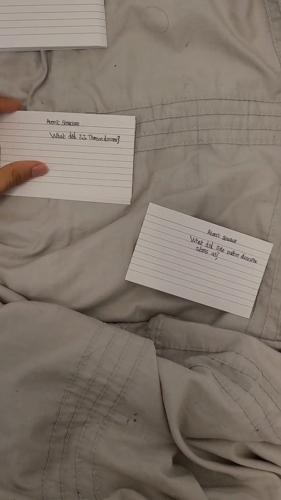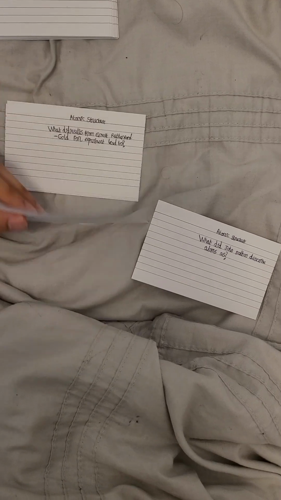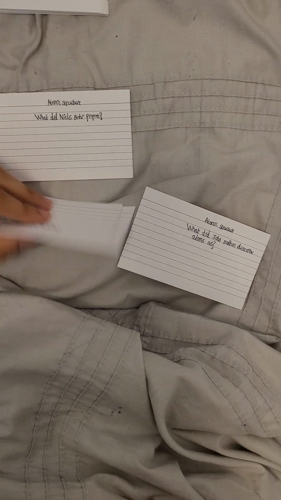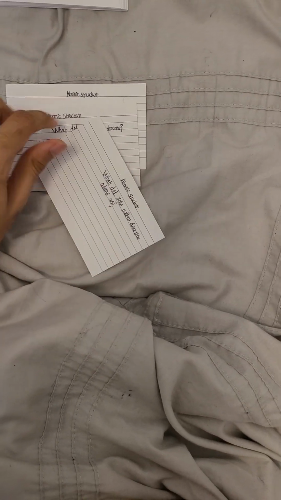They would ask you about J.J. Thomson, Ernest Rutherford, and maybe Niels Bohr, but never John Dalton, so I'm going to get rid of this because that's just a pointless flashcard again.